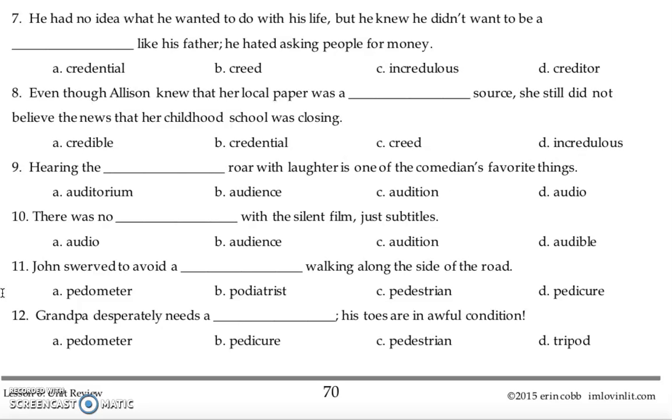Audio, audience, audition, audible. Number 11, John swerved to avoid a blank walking along the side of the road. Pedometer, podiatrist, pedestrian, pedicure. 12, Grandpa desperately needs a blank. His toes are in awful condition. Pedometer, pedicure, pedestrian, tripod.